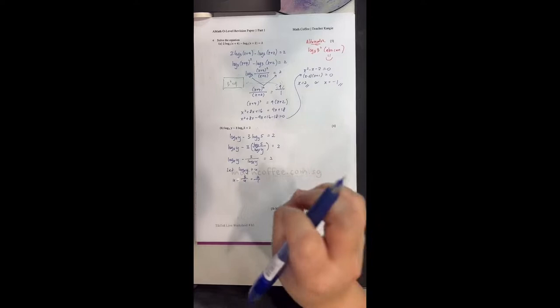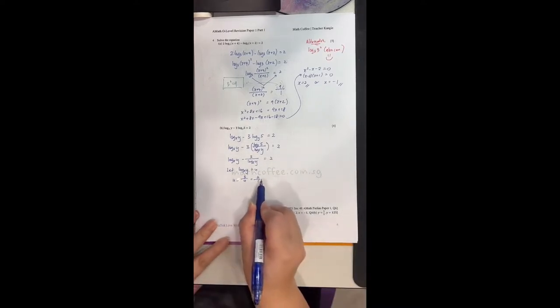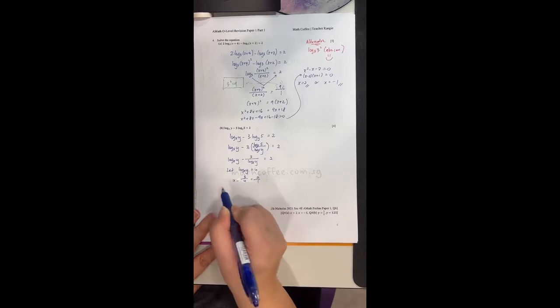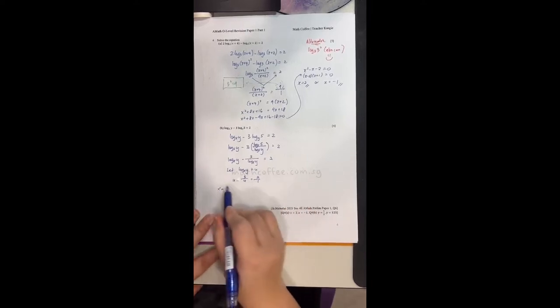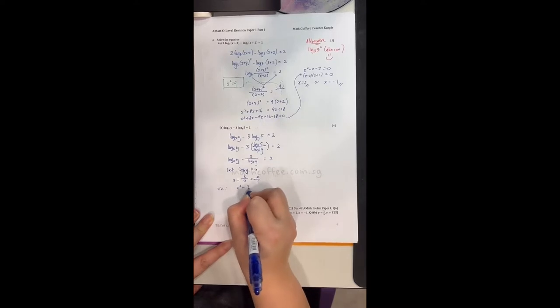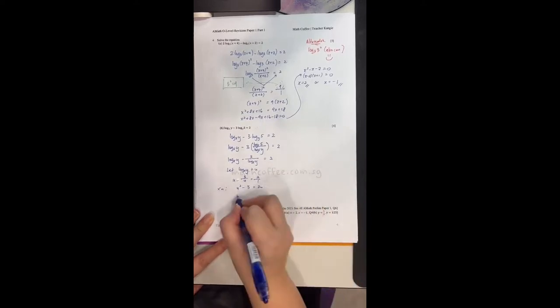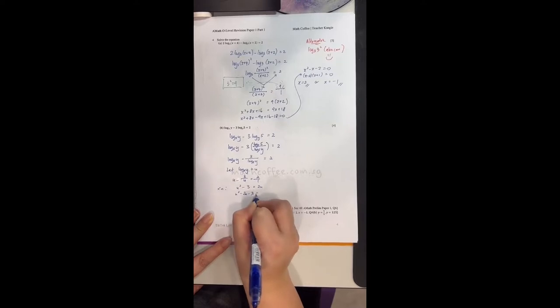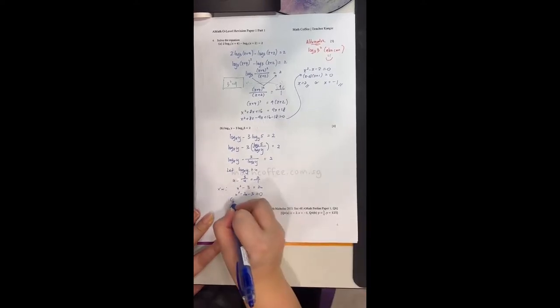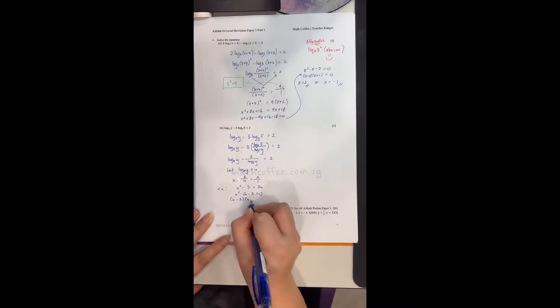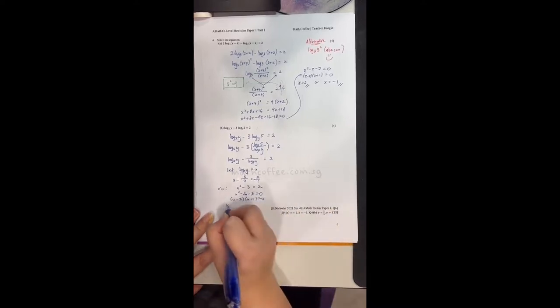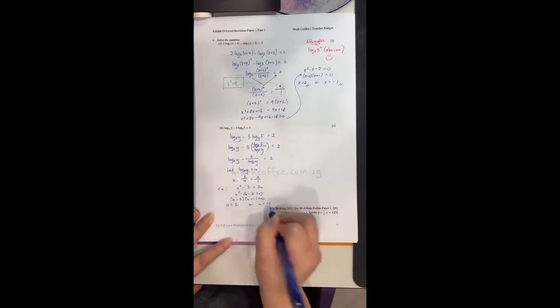So now I simplify the equation. Okay, so now you want to solve this equation. I'm going to multiply by u throughout. So I have u squared minus 3 equals 2u. So u squared minus 2u minus 3 equals 0. So I end up having u minus 3, u plus 1 equals 0. So I have u equals 3 or u equals negative 1.